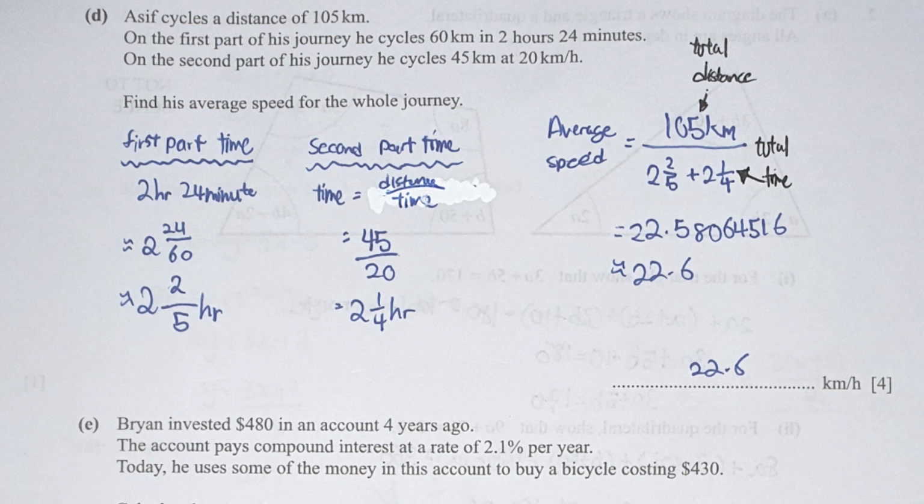Time equals distance divided by speed. Then you get 1 over 4 hours. So average speed equals the total distance of 105 divided by the total time, which is the 2 fraction in hours. After correcting your answer to 3 significant figures, it should be 22.6 kilometers per hour.